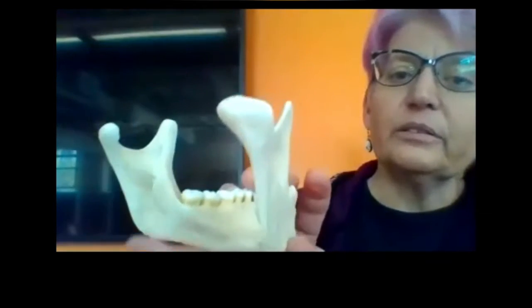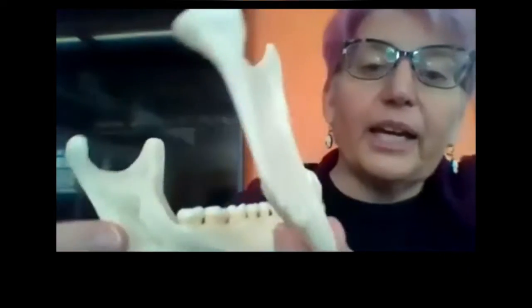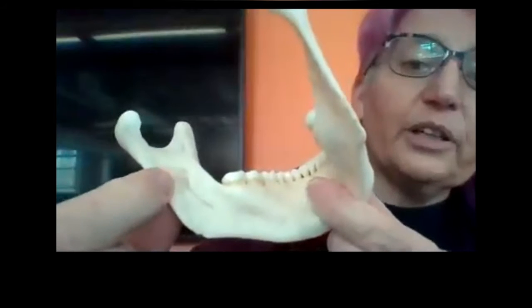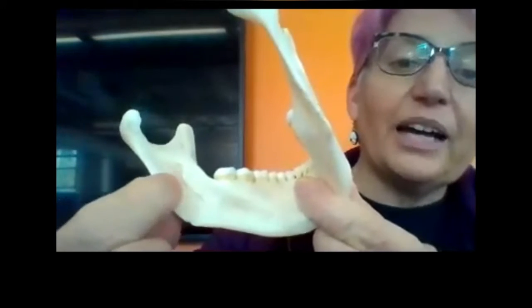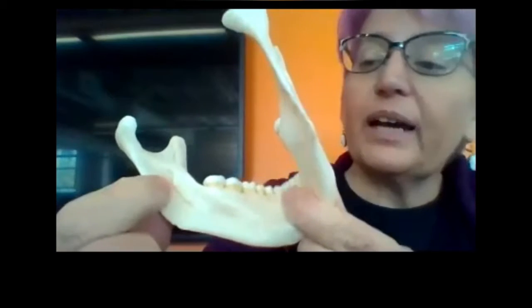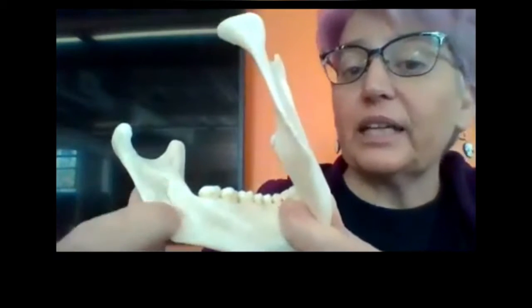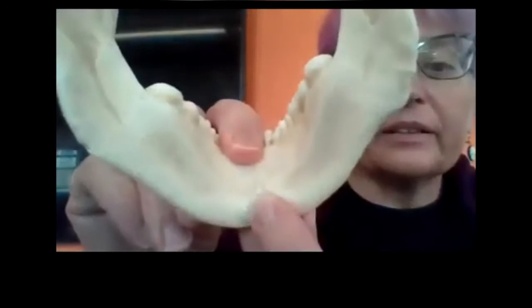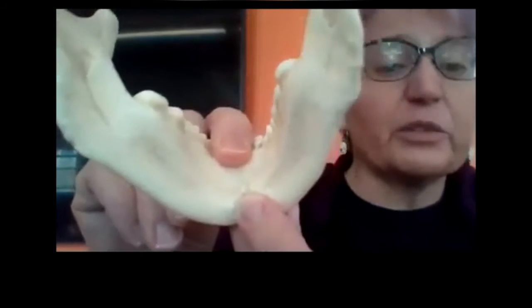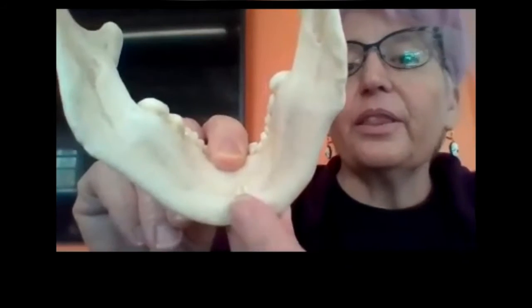And then on the inside of the mandible, on the medial side, we have a mandibular foramen and a mylohyoid groove right there. The mylohyoid muscle is going to attach there. And then we have mental spines, those two little bumps right there. We're going to have some more muscles that attach there.